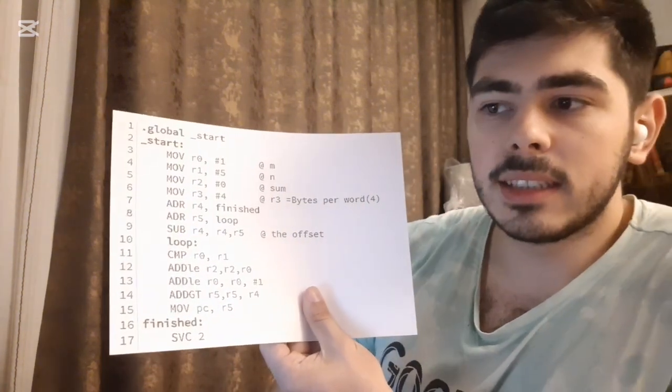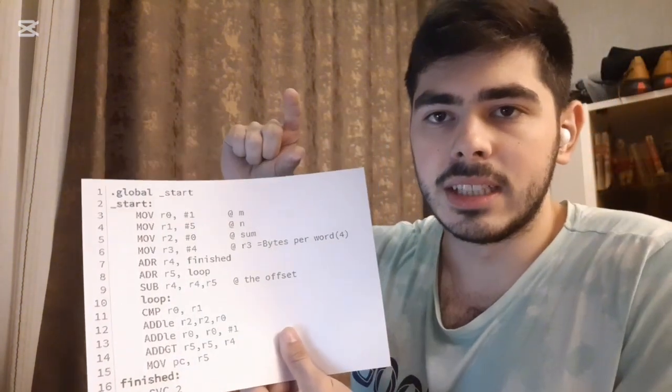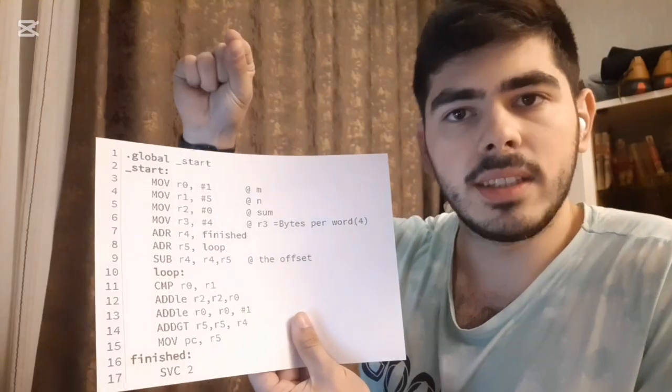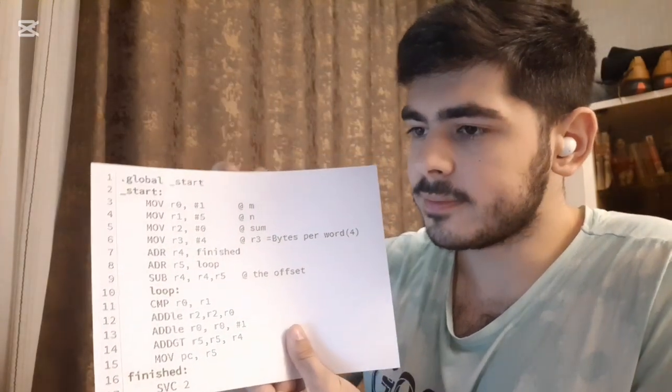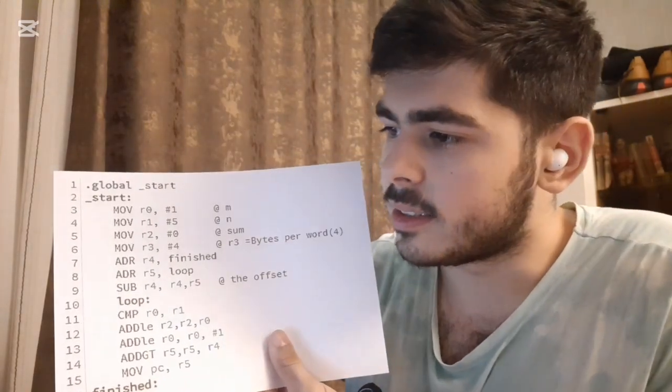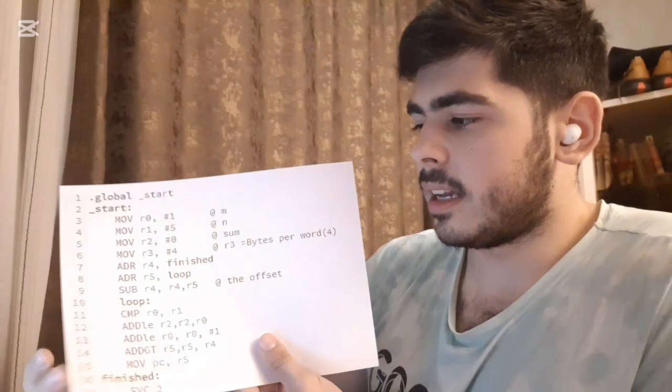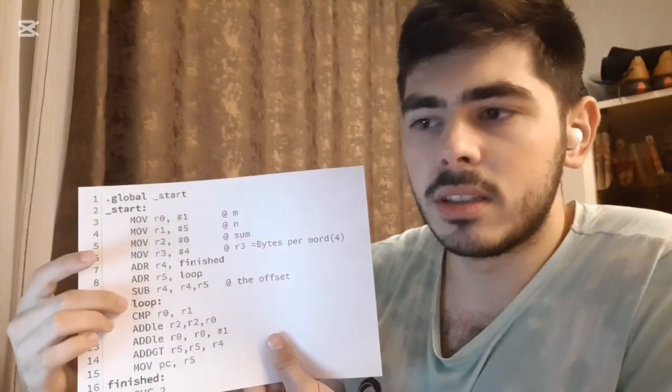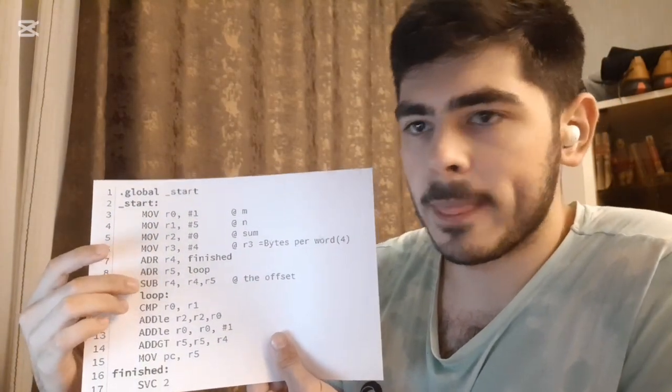Why did I do this? To compute the distance between the for and finish lines. So, as I found, it will be our computed offset.